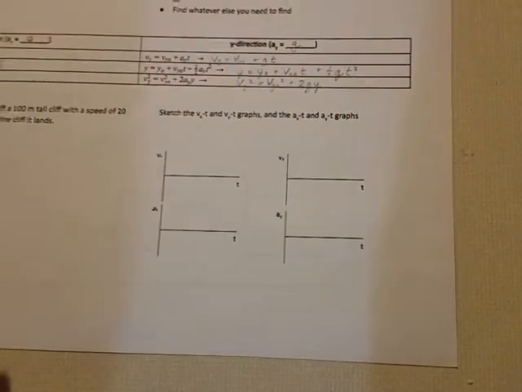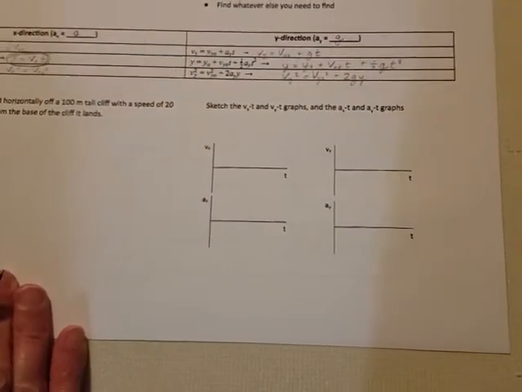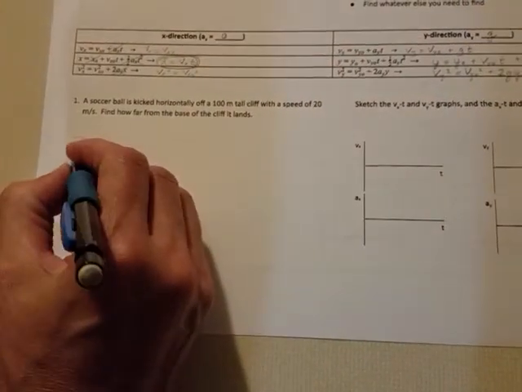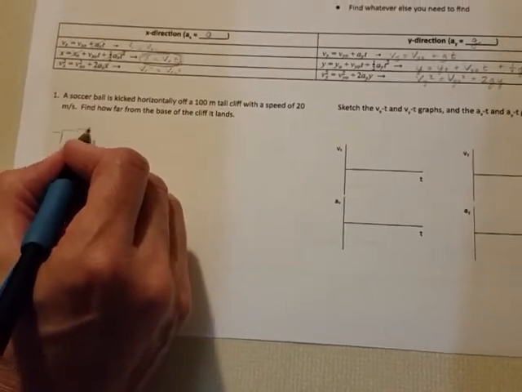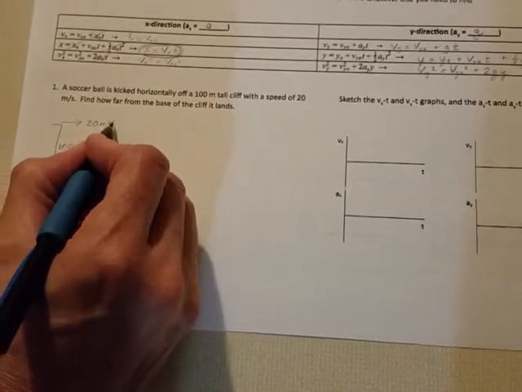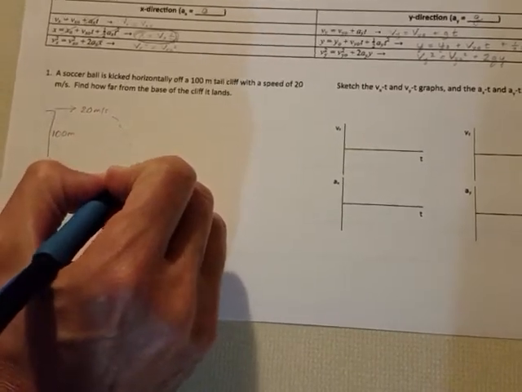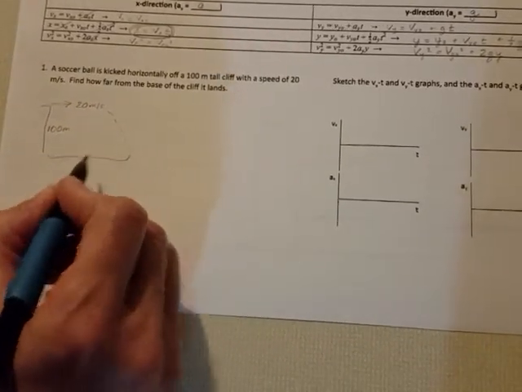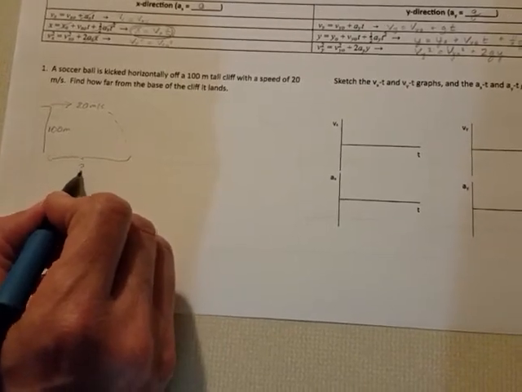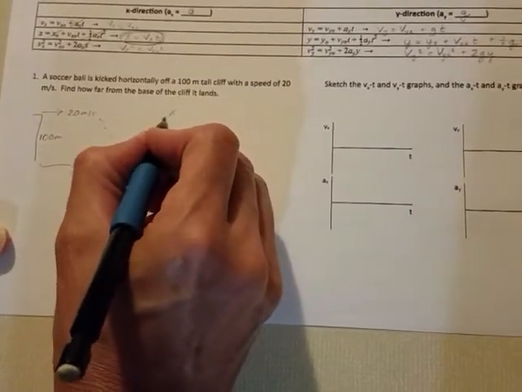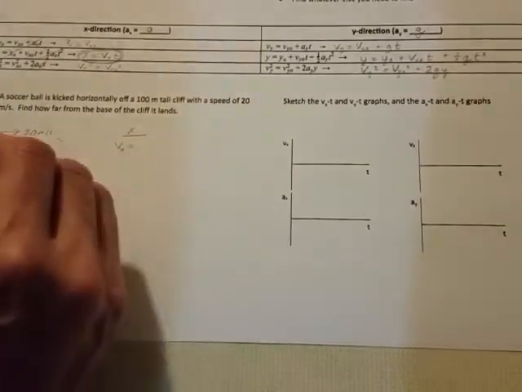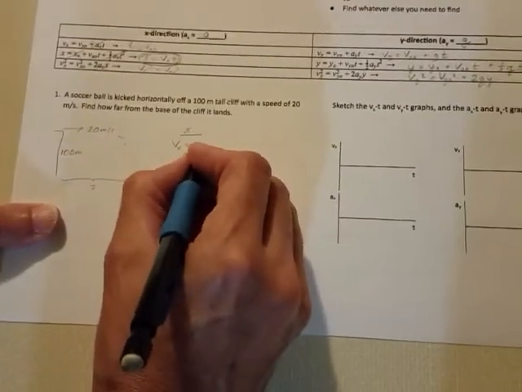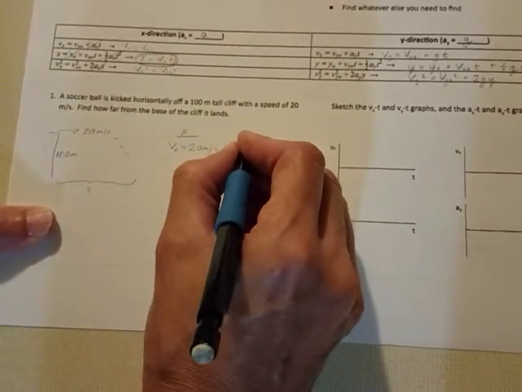All right, so let's go through some example problems. We have a soccer ball that's kicked horizontally off a cliff. The cliff is 100 meters tall, and the ball is going 20 meters per second. It's going to follow a path something like this. We want to know how far from the base of the cliff it's going to land. So in the x direction, we have Vx. Since that's horizontal, that's going to be 20 meters per second. And that's all we've got.